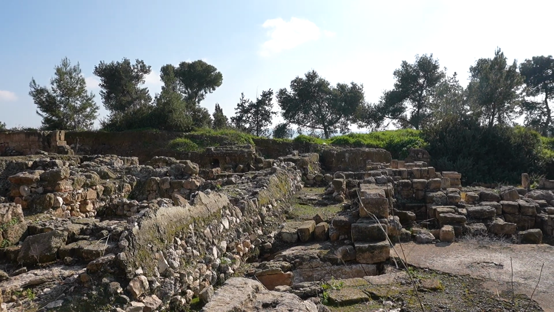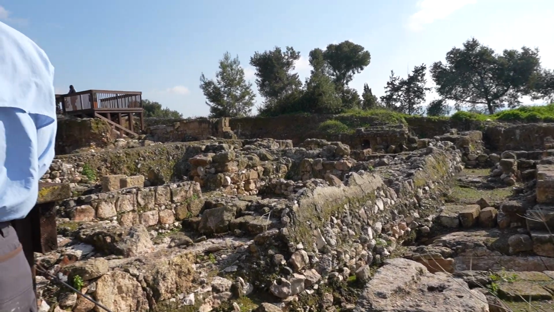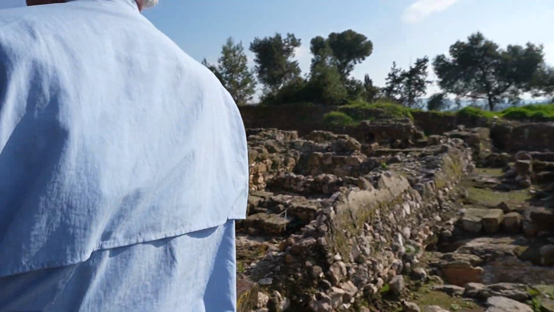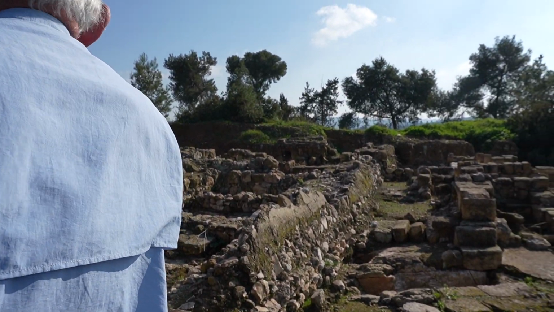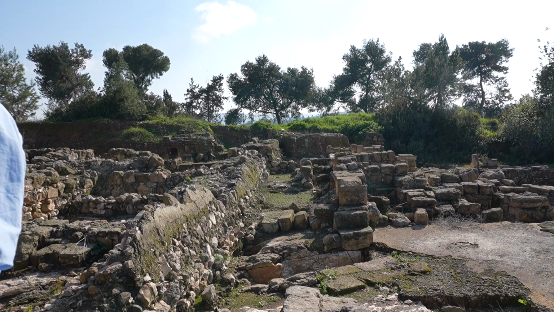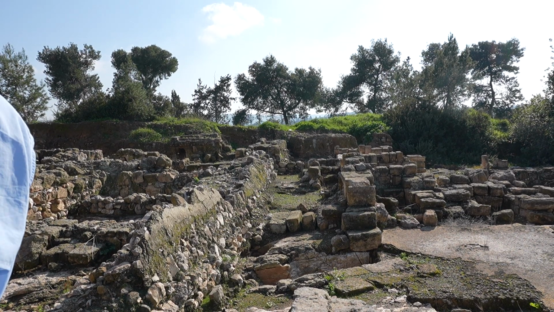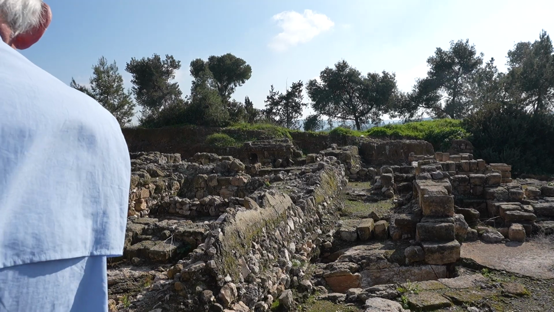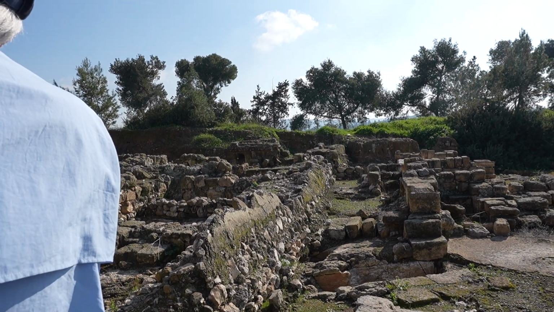Okay, what do we have here? We have a neighborhood street here. We have a side street right over. You go into a side street.